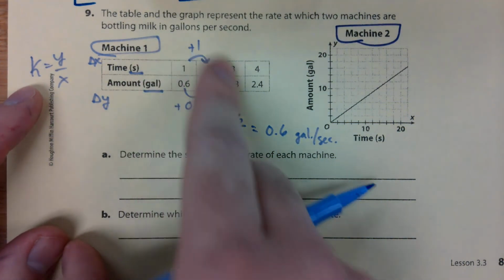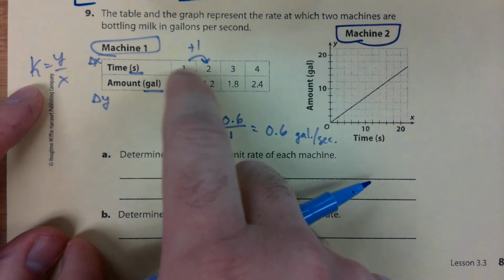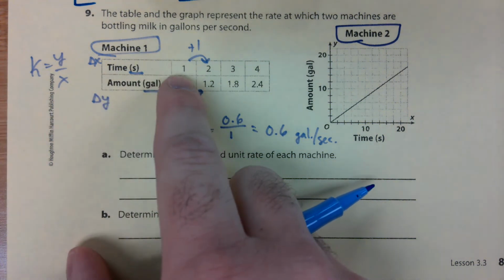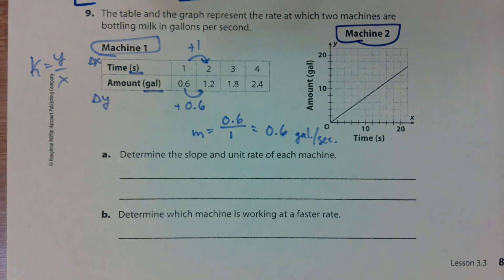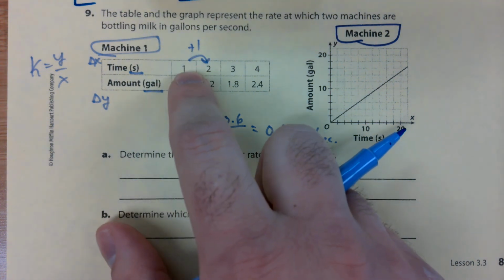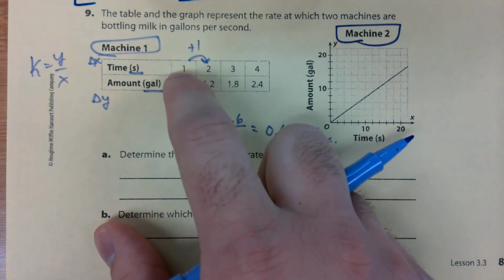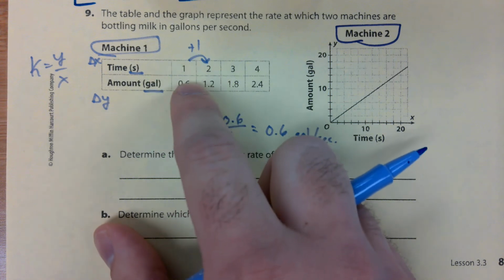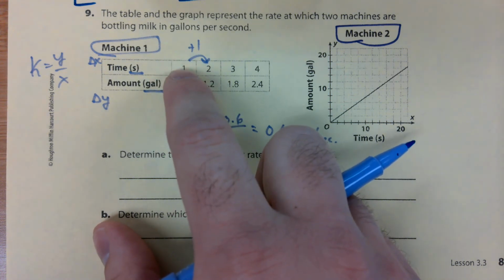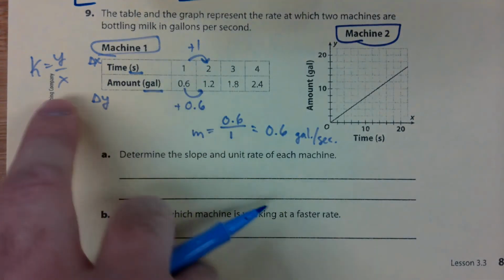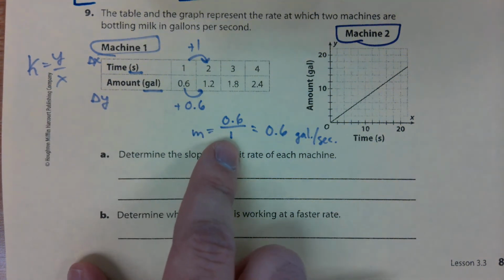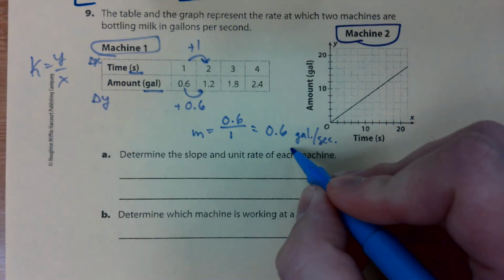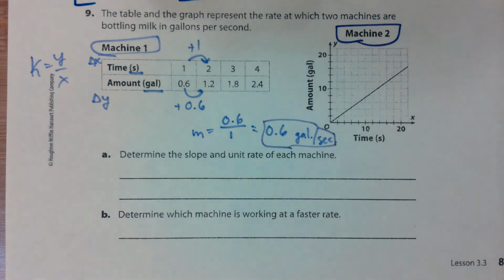So when we have a proportional relationship, we're looking for when time is equal to 1, right? When we're trying to find the unit rate, time needs to equal 1. Here on our table, look, we've got the gallon amount when time is equal to 1. So we could have just done k equals y over x. Either way, you get the same answer, so it doesn't matter which one you do.